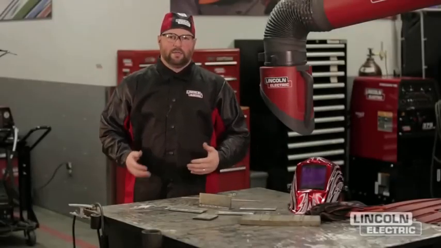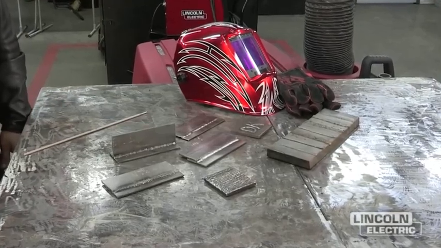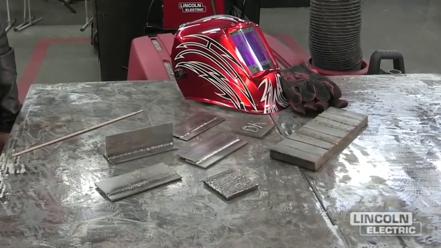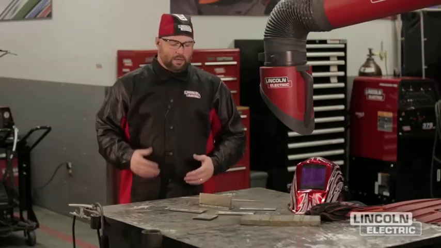Hello, I'm Dan Klingman with the Lincoln Electric Weld School, and we just got done making several different welds, some lap joints, some T-joints, and some fillet welds, and also some groove welds. Now we finished those welds, but how do we determine where we need improvement, and how do we determine whether those welds are acceptable?